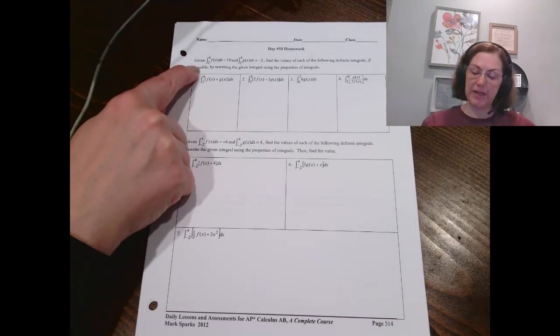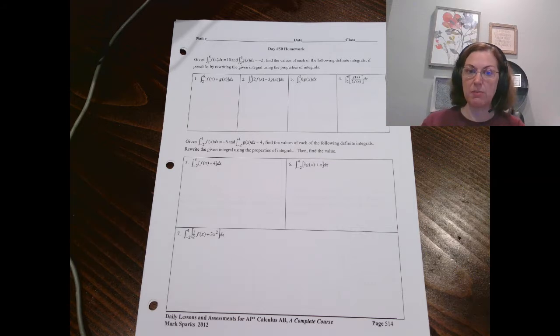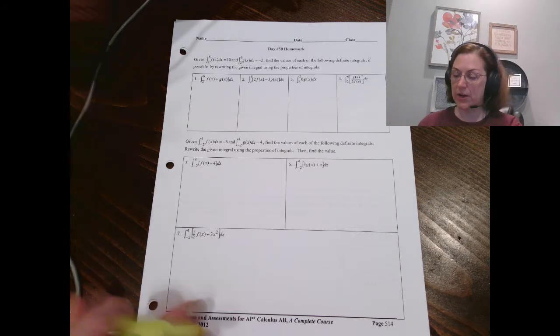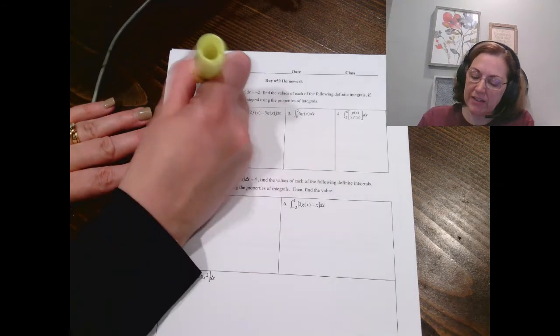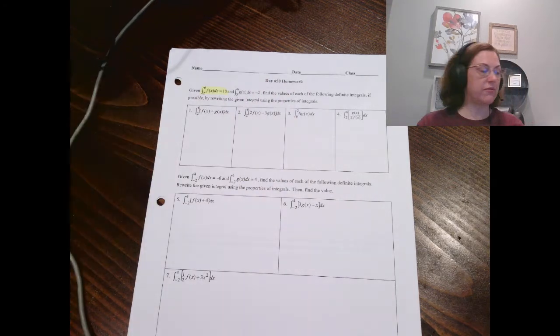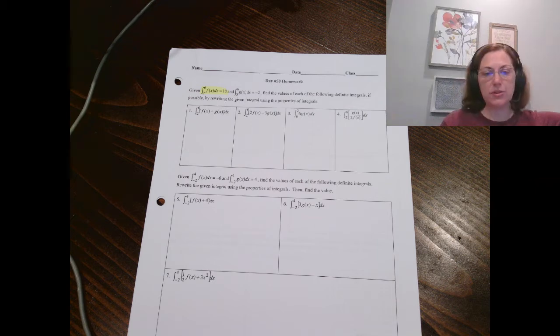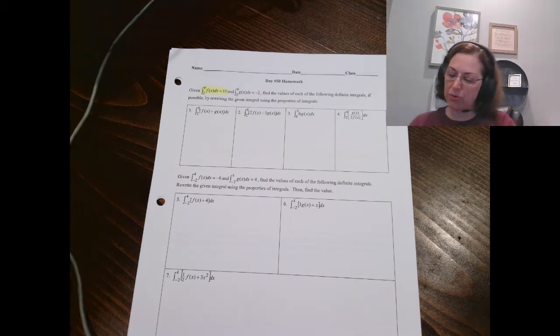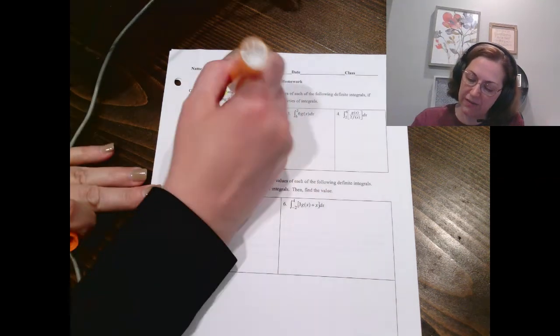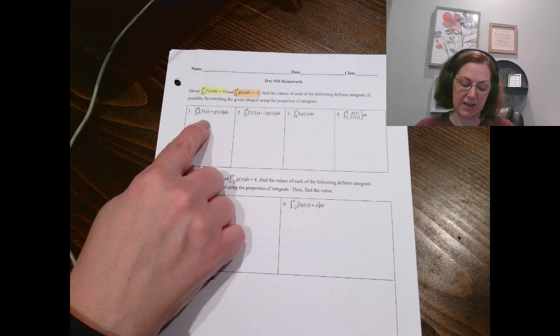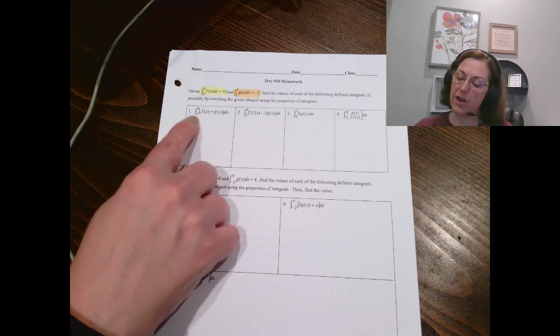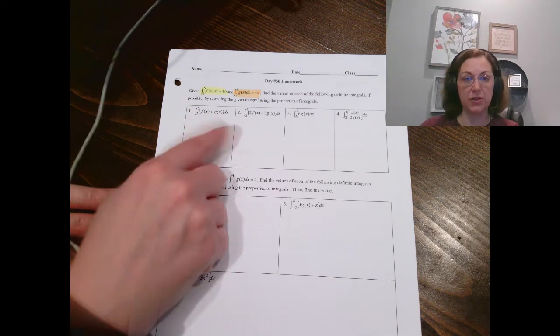First of all, we're being told that the area, remember, we interpret the integral as the area. We're told that the area from 2 to 6 of f of x is 10. That's going to be important for us. And then we're also told that the area from 2 to 6 of g of x is -2. So we're going to find the value of the area from 2 to 6 of f of x plus g of x.